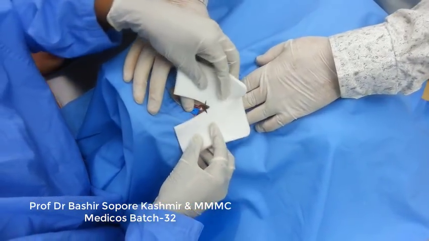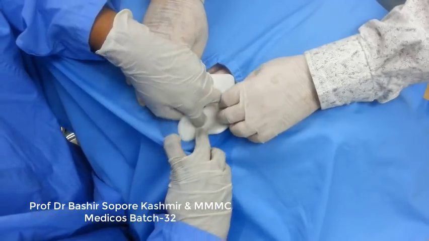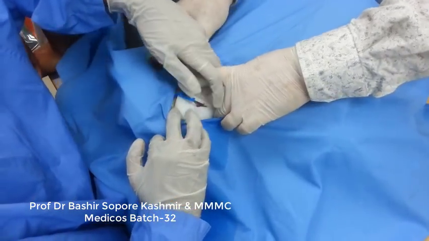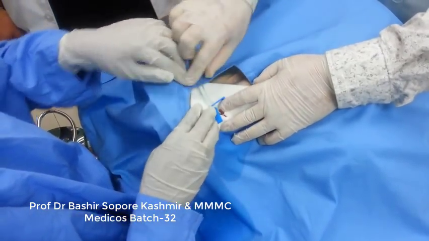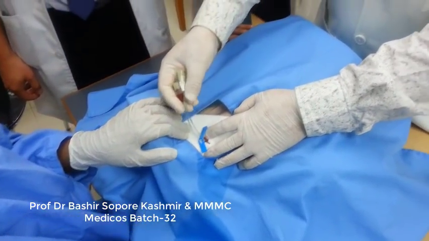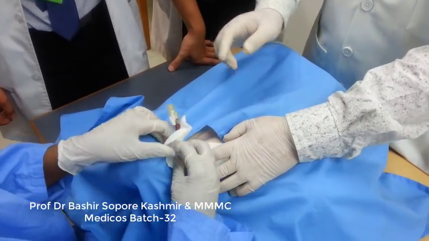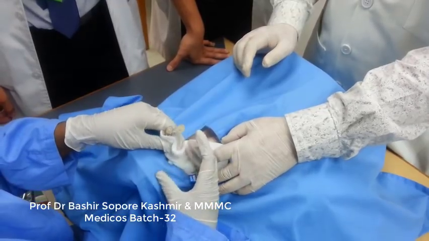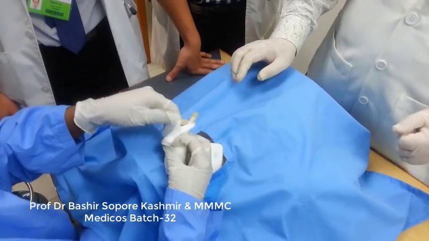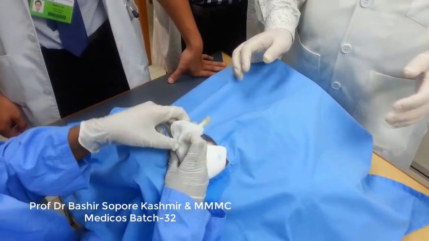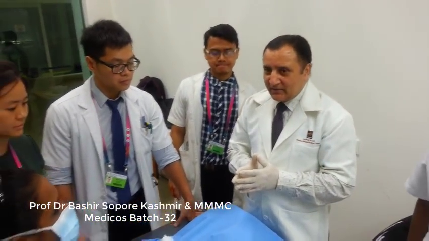Now you can put the dressings like this. You got my point? Then this can also be covered by the gauze. You can cover it by the gauze. This is how we do the central venous catheterization. I think we have completed all the steps. We have not left any step, right?